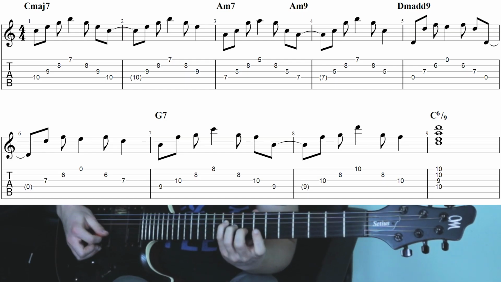There you go, a really awesome sound. So now let's take a look at our second example before modal interchange.